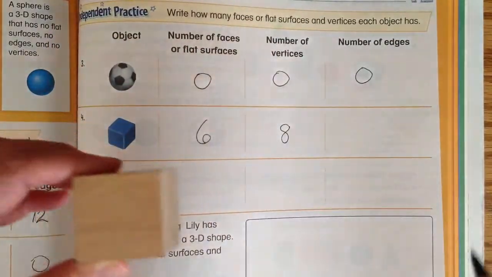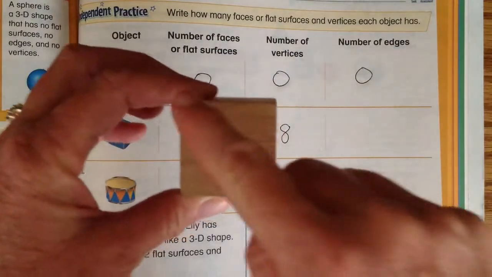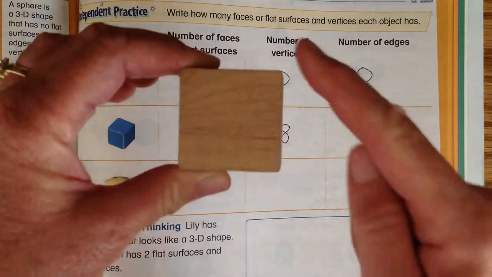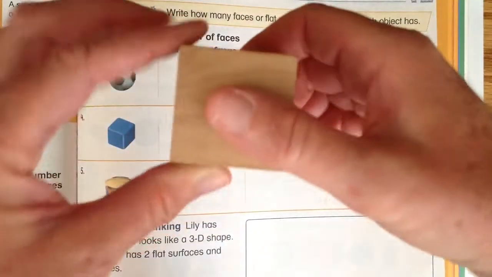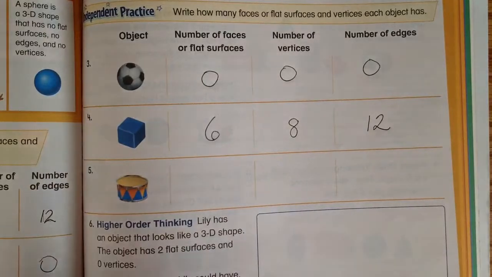So we have a total of 8 sharp corner vertices. Number of edges. 1, 2, 3, 4 around the top, 5, 6, 7, 8 around the bottom, 9, 10, 11, 12 connecting the top and the bottom. So a total of 12 edges.